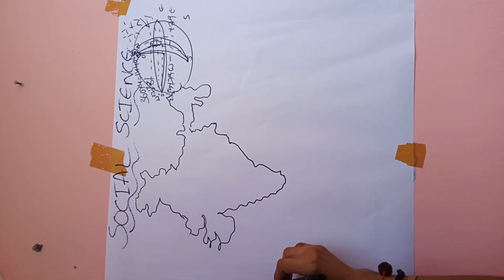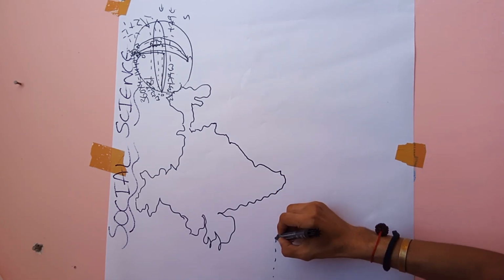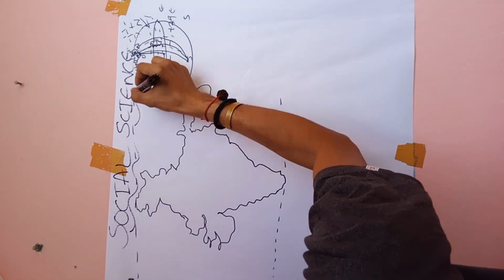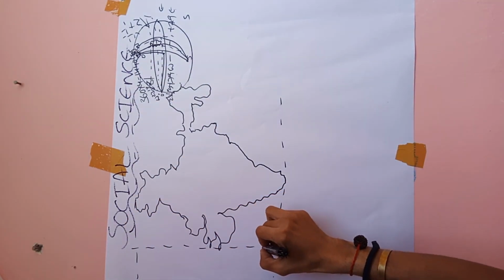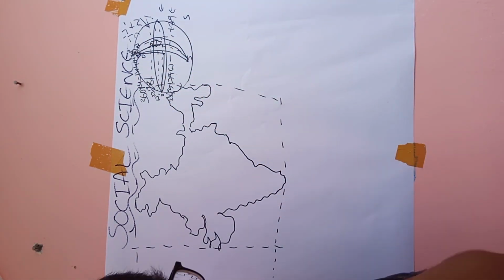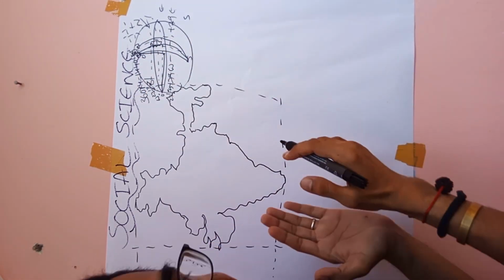India is located, see, this is the southernmost latitude. This is the northernmost latitude. This is the westernmost longitude. This is the easternmost longitude. See, between these, this is the grid.